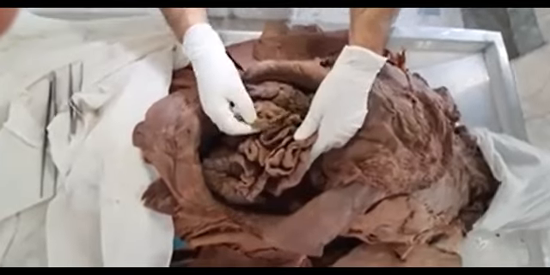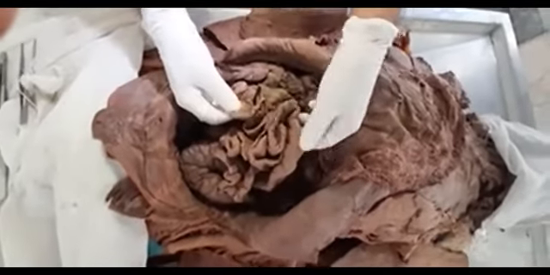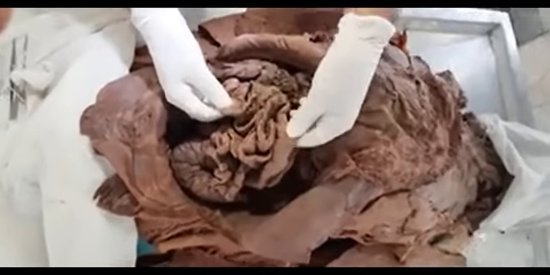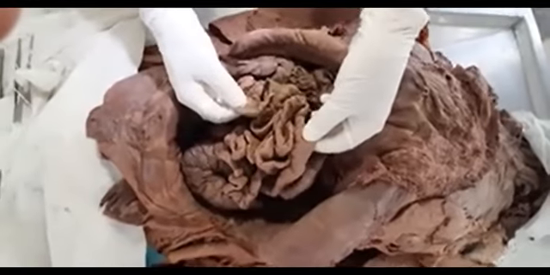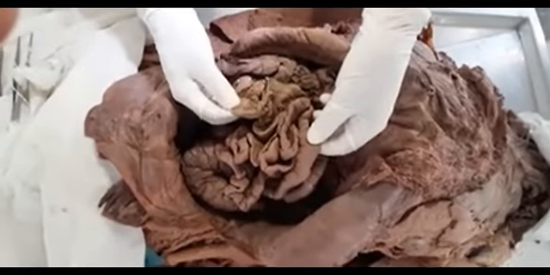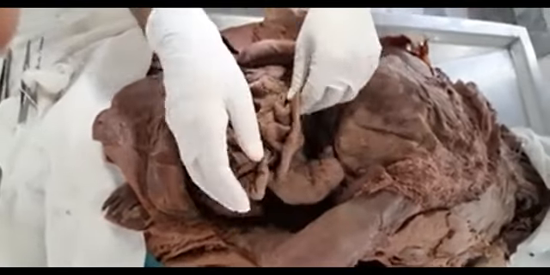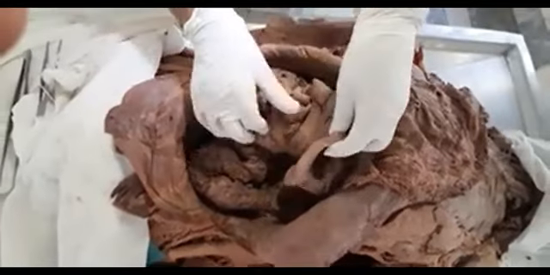As you can see here, the small intestine can be distinguished in palpation because of the thickness of the jejunum in my left hand and the ileum in my right hand. The thickness is quite different because of the circular folds.